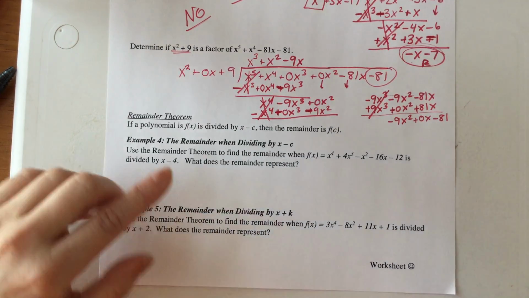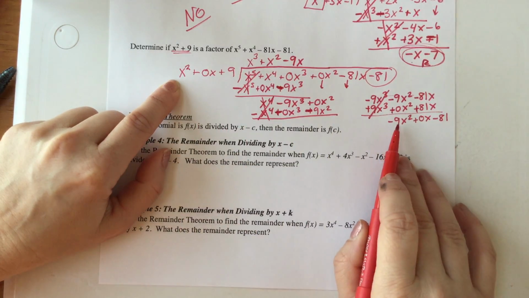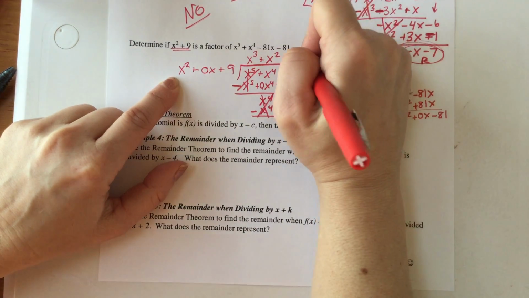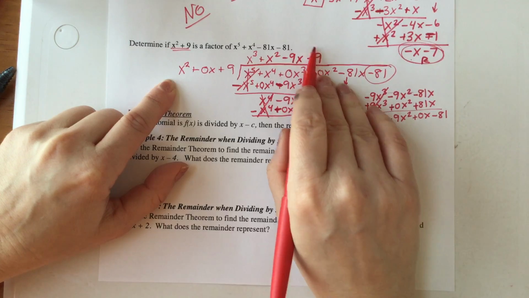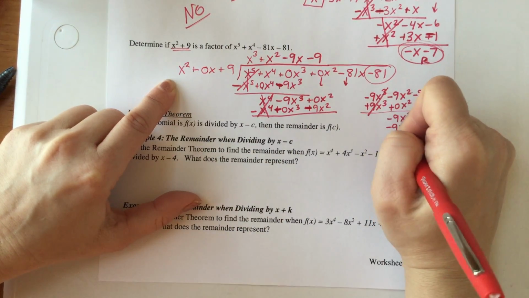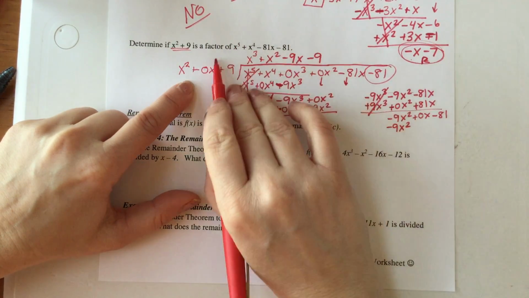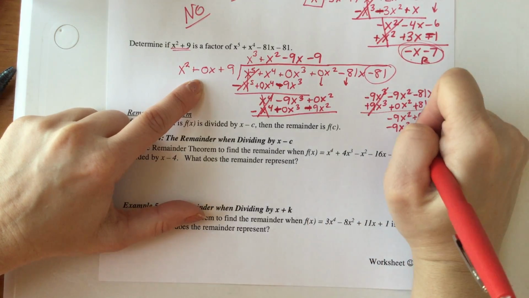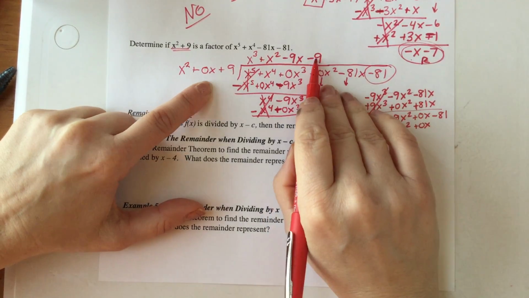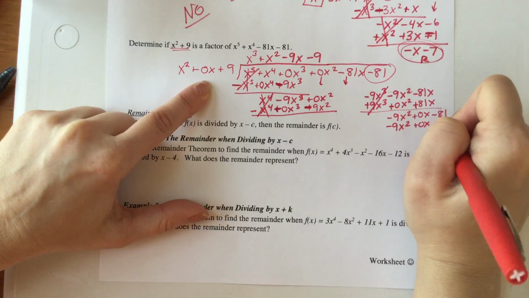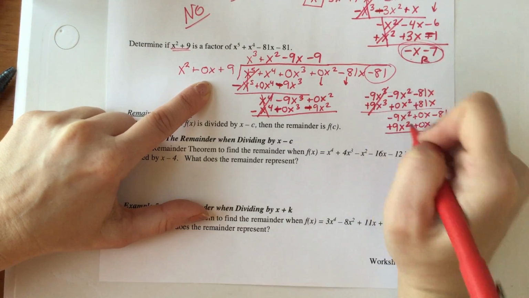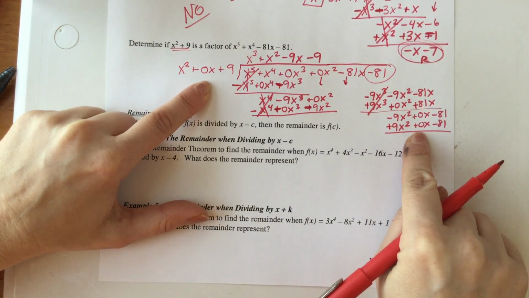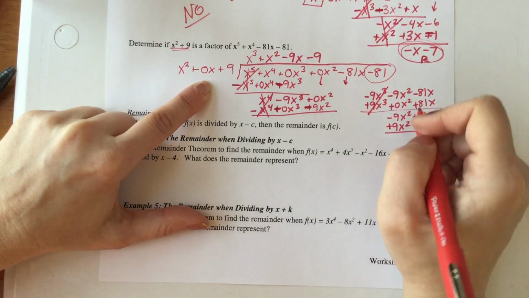Start again one last time. To change x squared into negative 9x squared, well, you need a negative 9. Negative 9 times x squared is negative 9x squared. Negative 9 times 0x is 0x. Negative 9 times positive 9 is negative 81. That changes to a positive. No such thing as a negative 0. That changes to a positive.